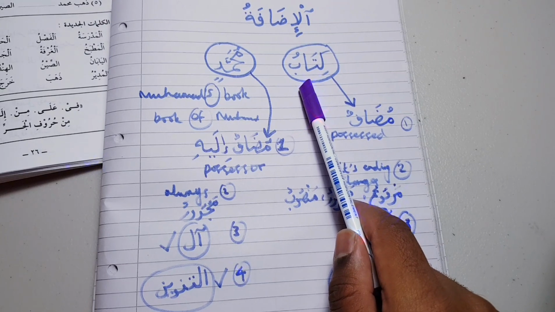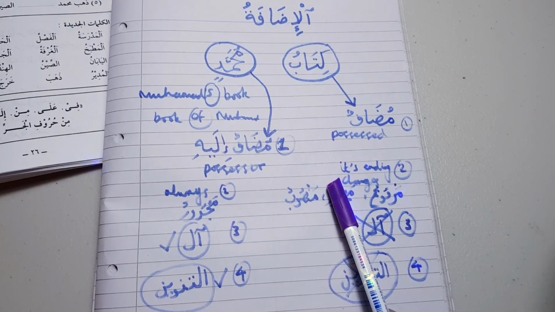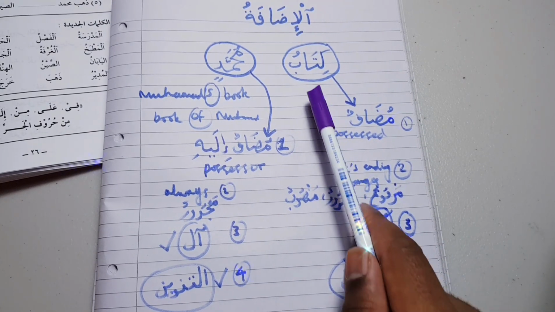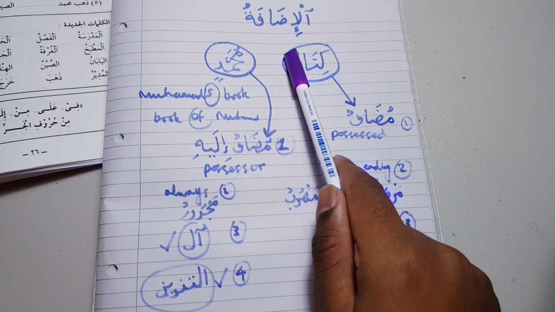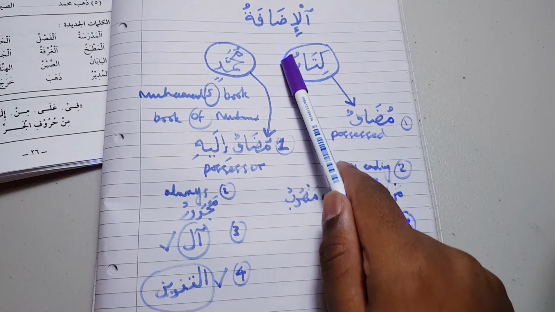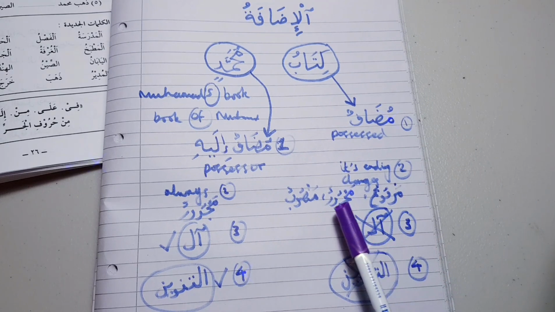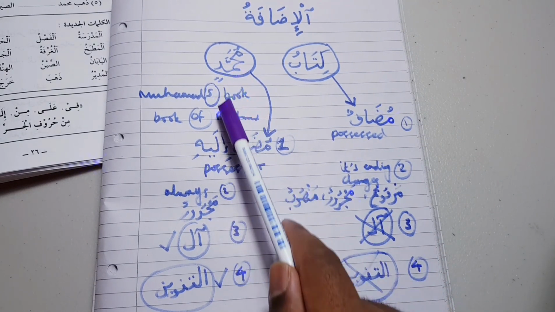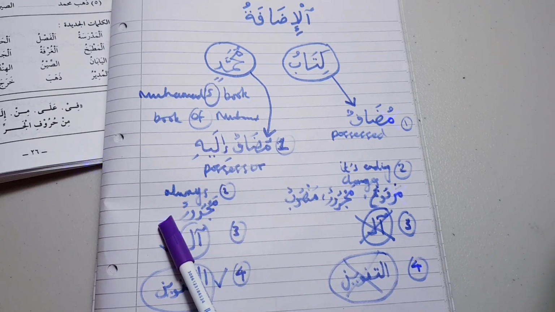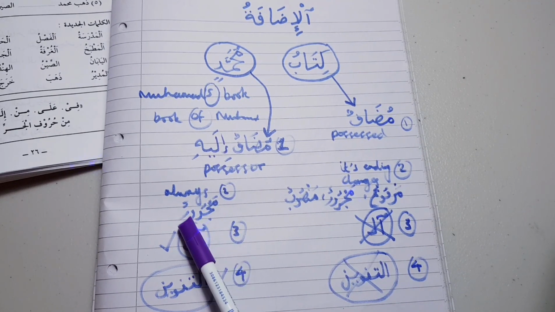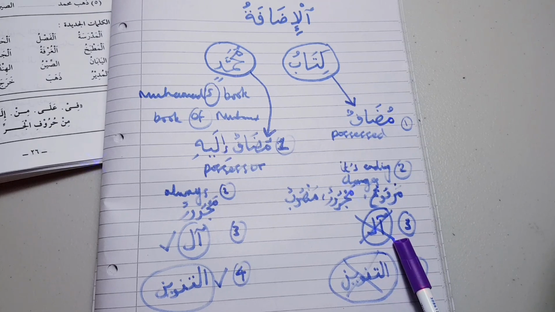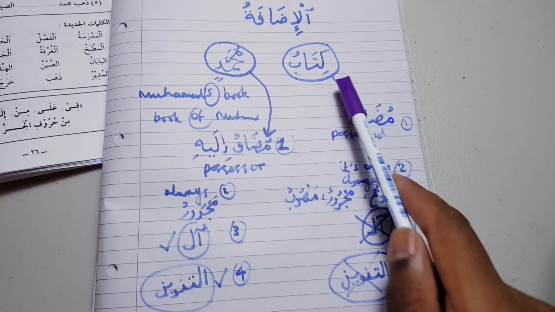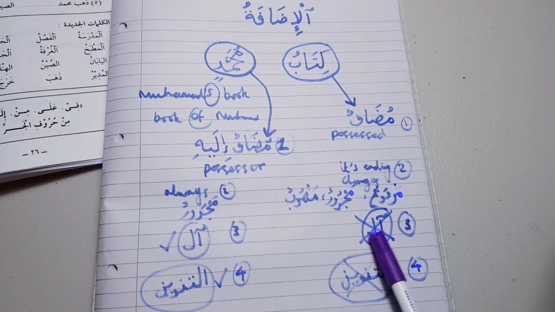For the mudaf, the first noun, its ending changes. It could be marfu', it could be majroor, it could be mansub. Whereas the ending of the mudaf ilayhi, the second noun, is always majroor. Rule number 3 is that the mudaf does not accept alif lam.